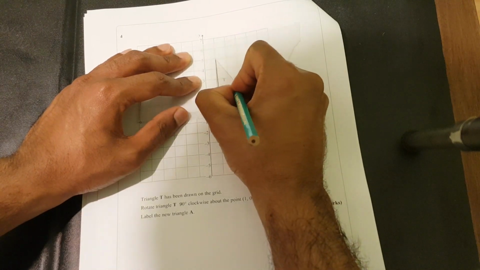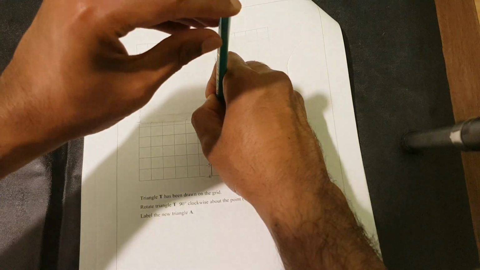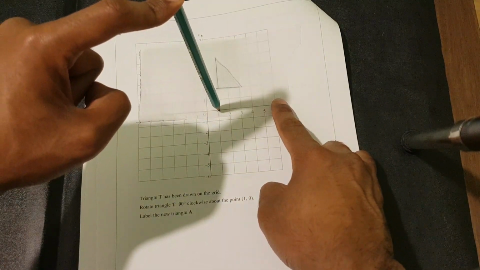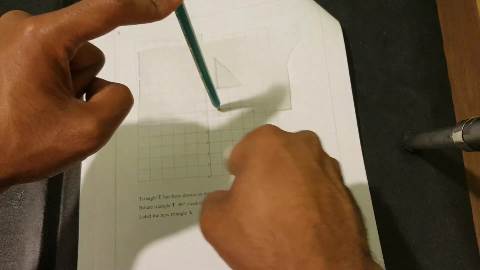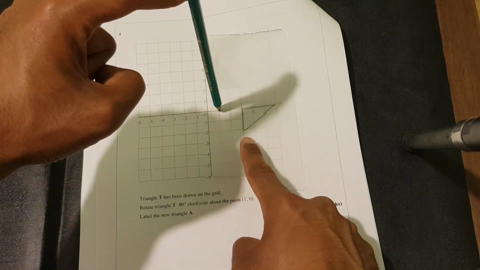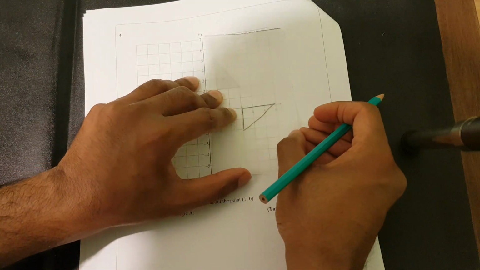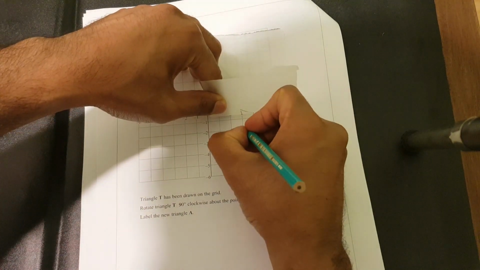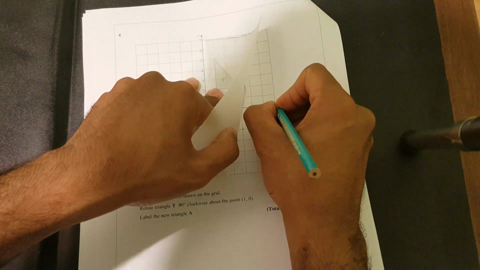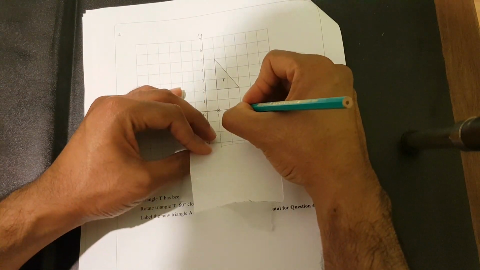Sketch in the triangle, really quickly. Place my pencil on the center of rotation. And it says 90 degrees clockwise. Clockwise is this way. So 90 degrees is a quarter of a turn. And there we go. I'm going to stop there. Just quickly, slowly. You can see that's 1 point, and that's 1 point, and that's the third one.